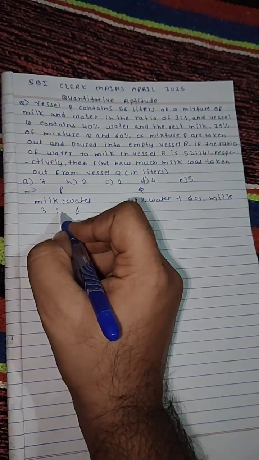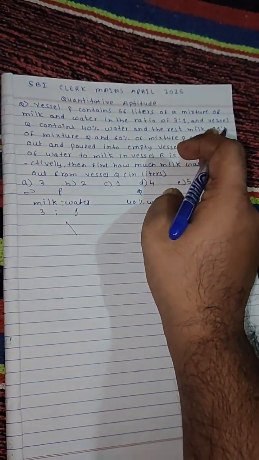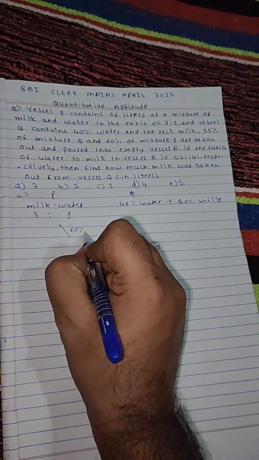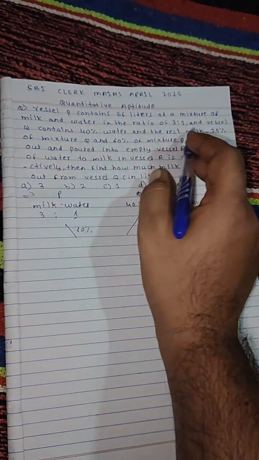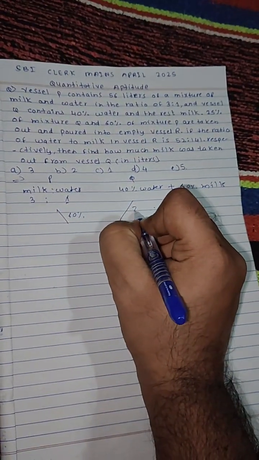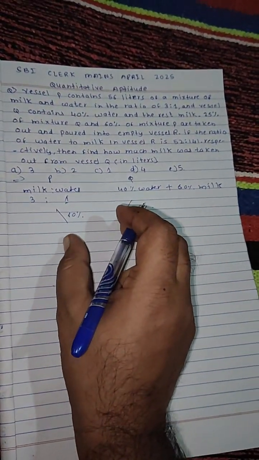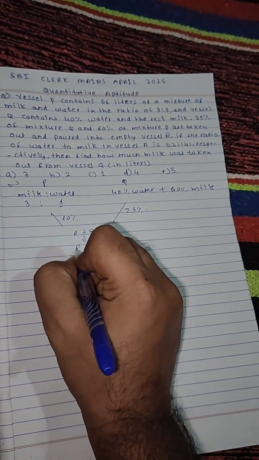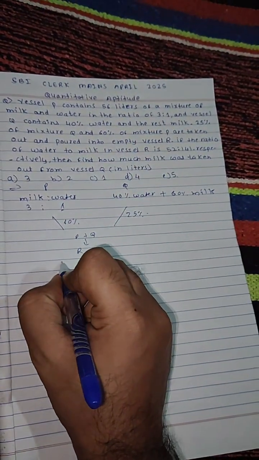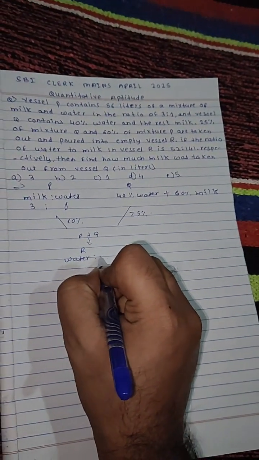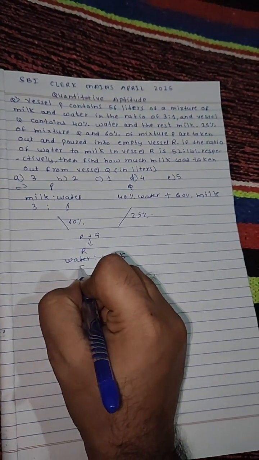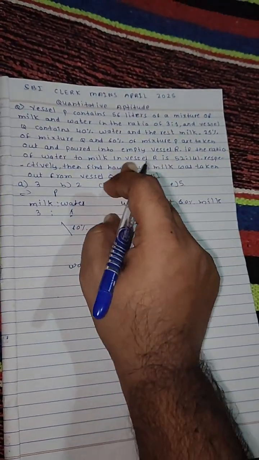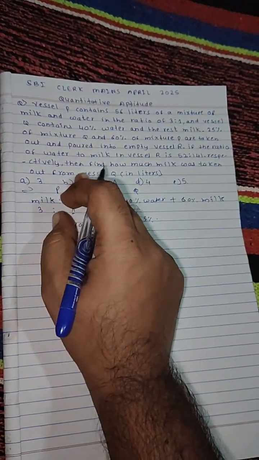So this is the given info. From P we have taken 60% of the mixture, and from Q we have taken 25%, and we combine these. After that, in vessel R, P plus Q, the ratio of water to milk is 52 is to 141. By using this info, we need to find how much milk is taken from vessel Q.